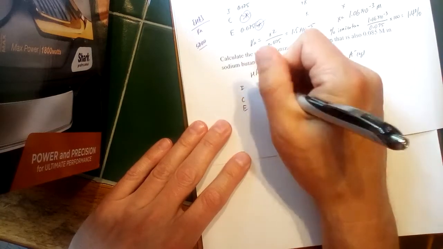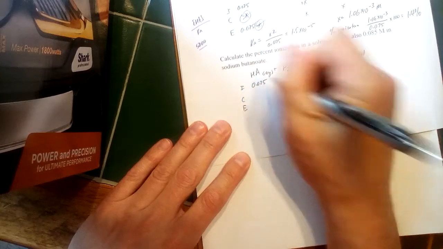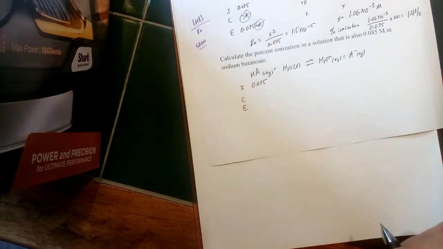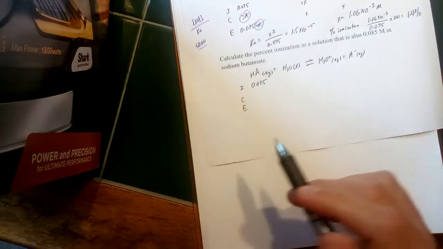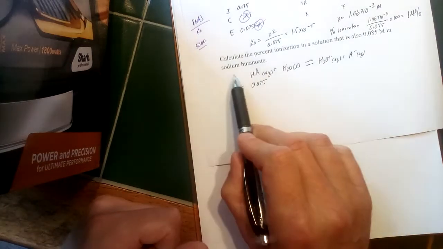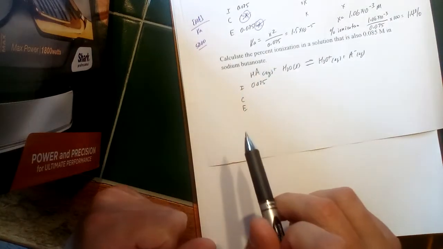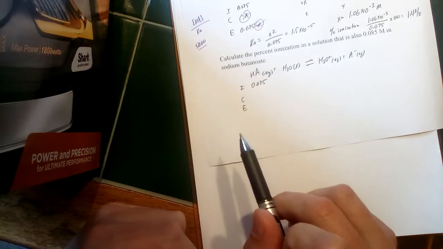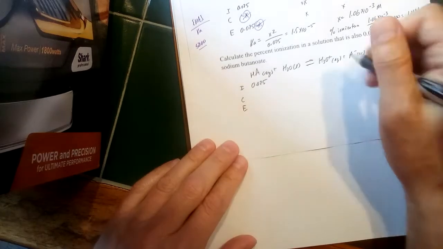So initially, still 0.075 molar for the weak acid, but because we have a sodium salt, and we know sodium salts are always soluble, sodium's +1, butanoate's -1 here. The conjugate base of a neutral weak acid is going to be -1.